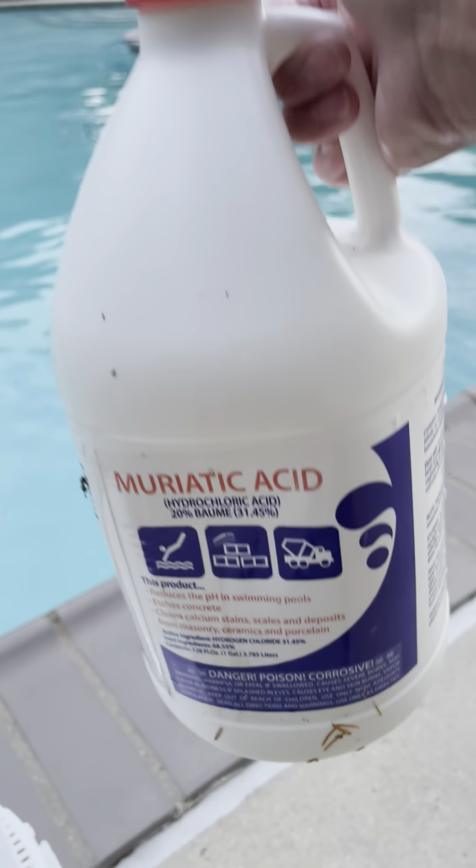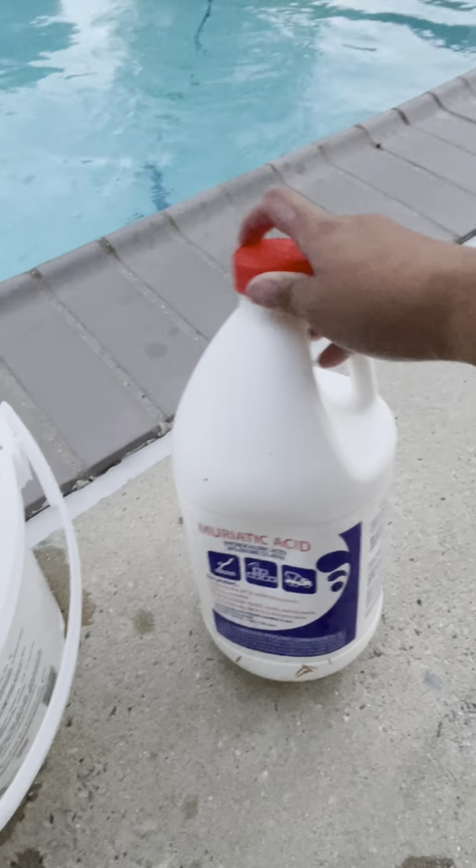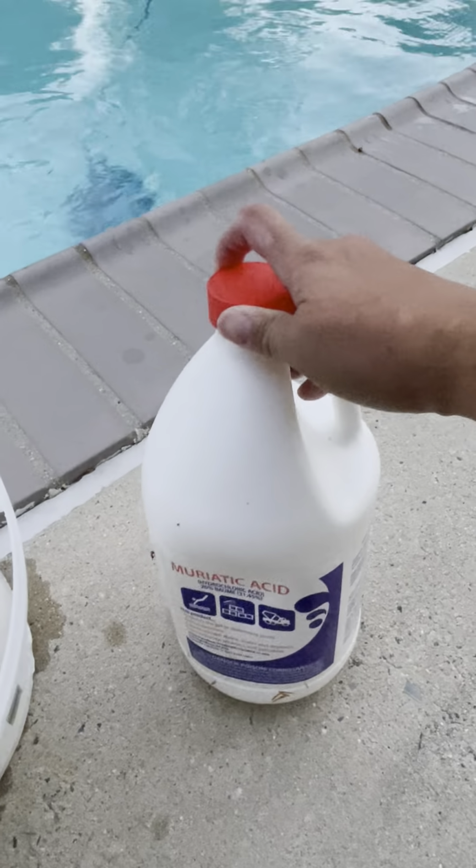Okay, so in order to reduce pH only, you're going to use muriatic acid. If you have any types of running waterfalls, you're going to notice that your pH always tends to run high. So this is a very cheap way to reduce your pH, by using muriatic acid.